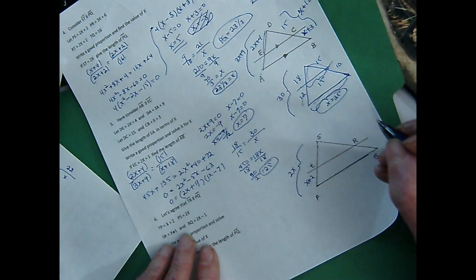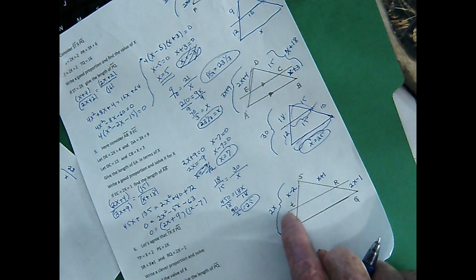So now, there are a mountain of different proportions that you can set up, but I want to keep it simple on this last question. Top is the bottom as top is the bottom. That works every time. x minus 2 is to x plus 2 as, on the right, x plus 1 is to 2x minus 1. Top is the bottom as top is the bottom. Yeah, that's a valid proportion.